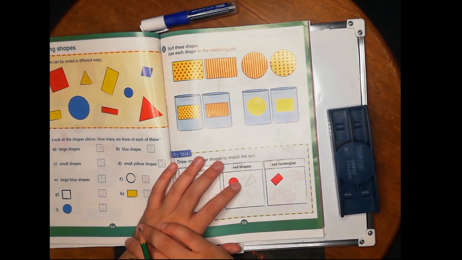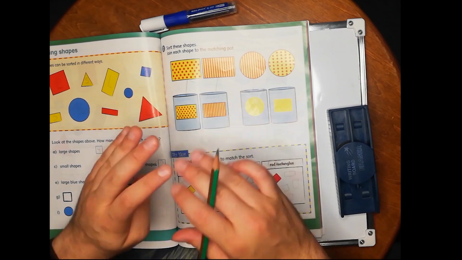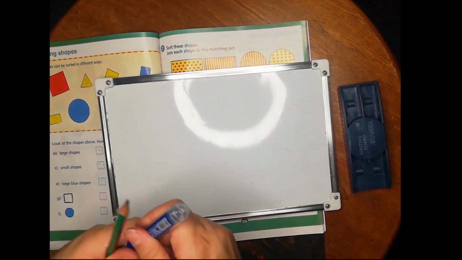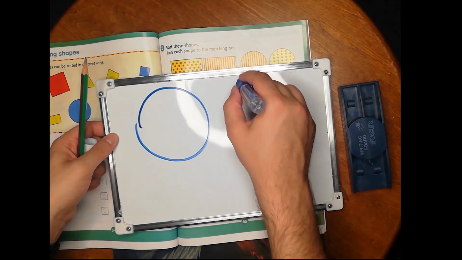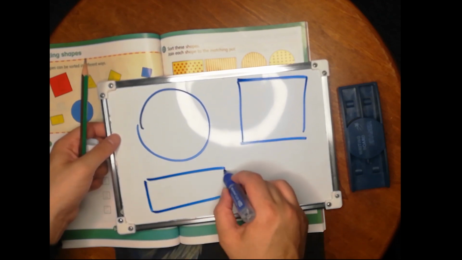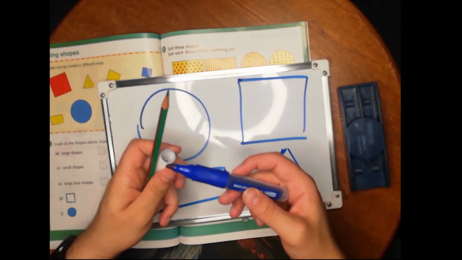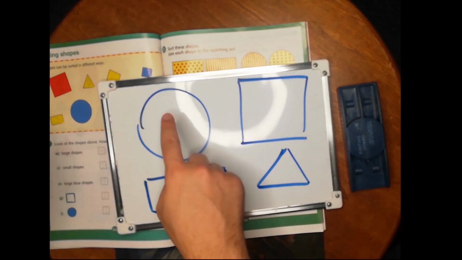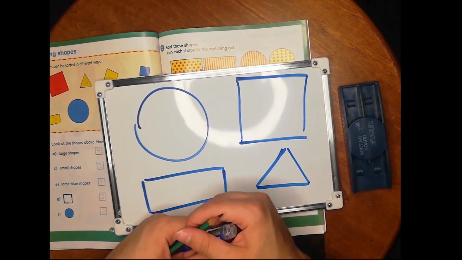Okay? So to review very quickly, we have 4 main shapes. Let's draw them here. Circle, square, rectangle, and triangle. So these are the 4 main shapes that we used in these exercises. Circle, square, rectangle, and a triangle.